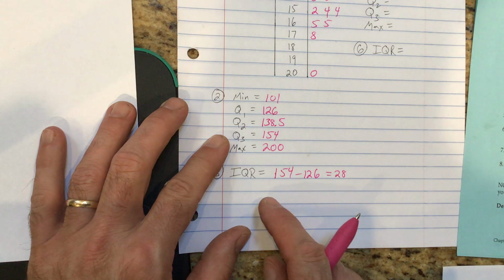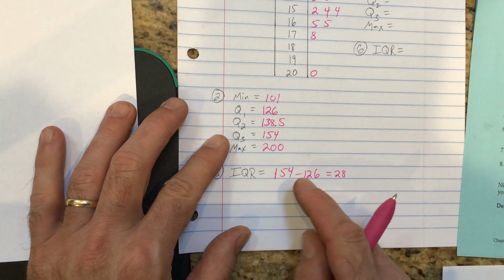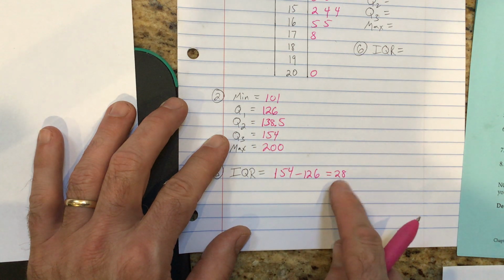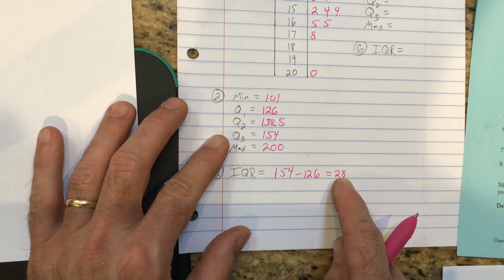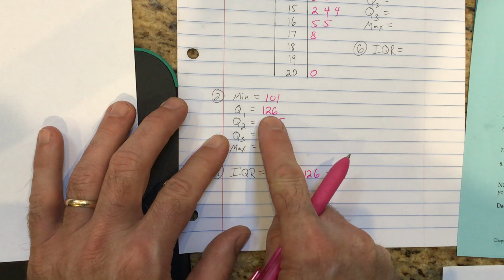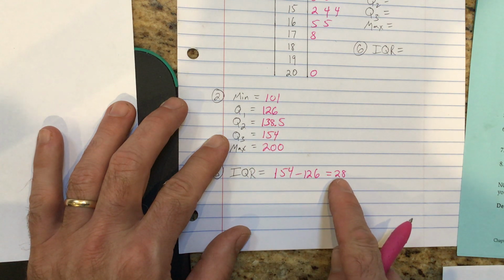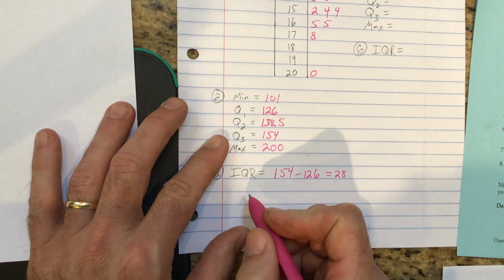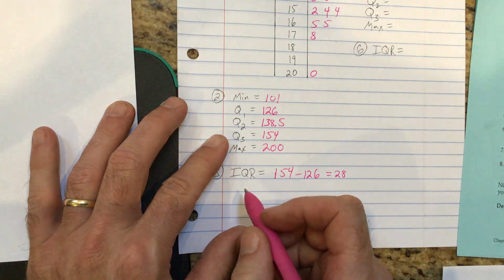Okay, now on the lower end, I'm going to take quartile 1 and I'm going to subtract 1.5 of these interquartile ranges. So it's going to be 126 minus 1.5 times 28. And that's my lower bound, or my lower cutoff.